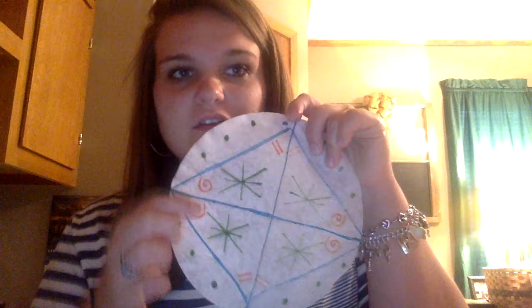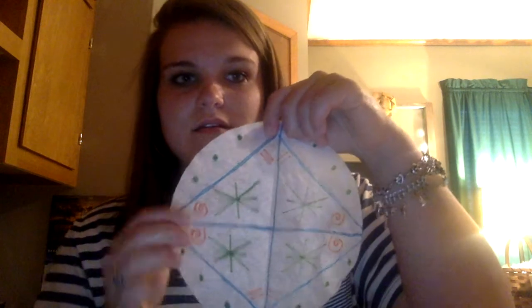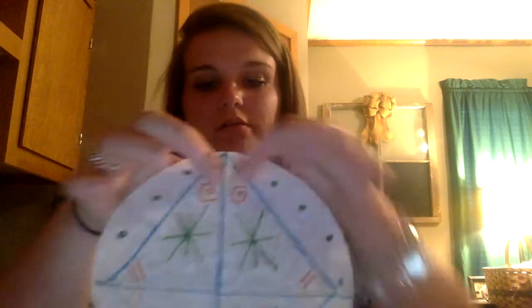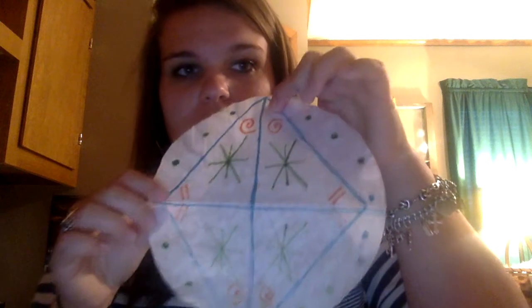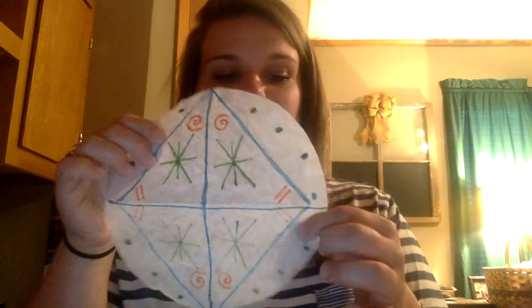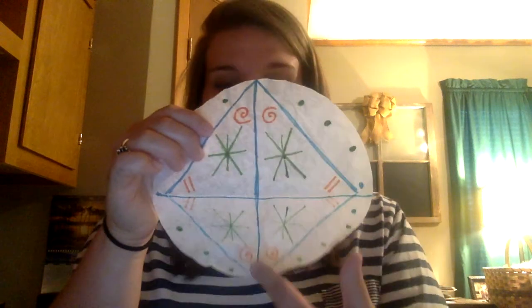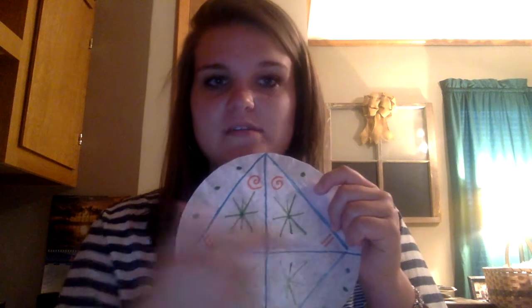Okay, this would be a line of symmetry because your design on the coffee filter is exactly the same on both sides. Now, can you tell me why this line of symmetry would be wrong? This one right here. So these two sides. Let's look at these two dots right here. These two dots are on this side of the line, but are they on this side? No. So this line of symmetry would not be symmetrical.